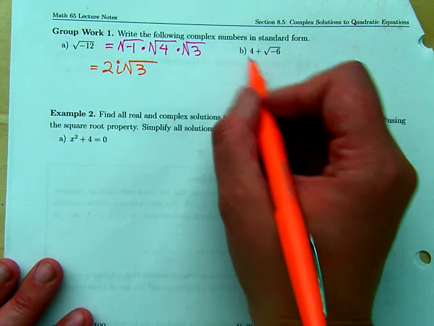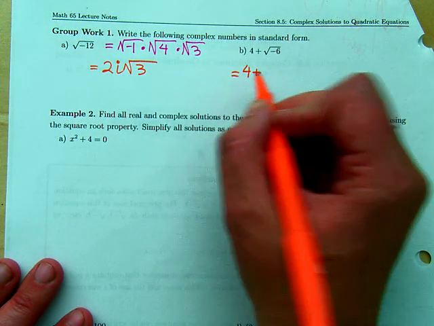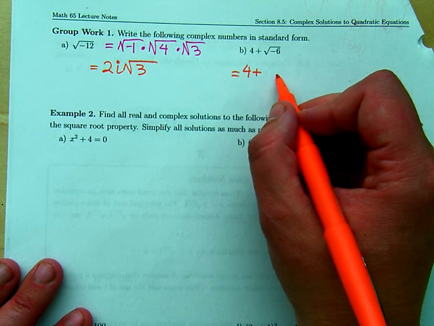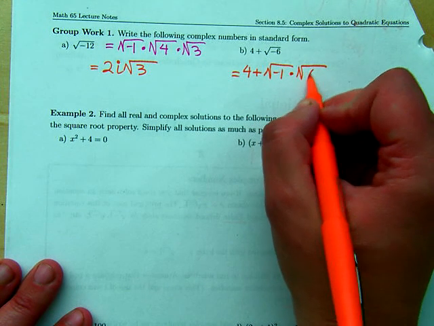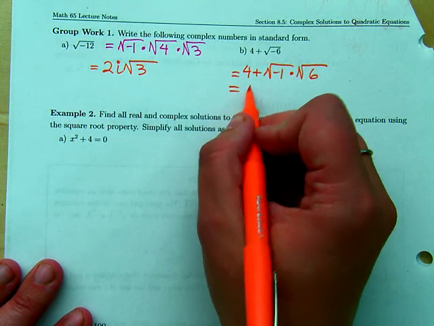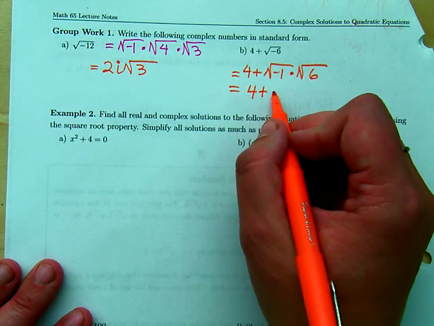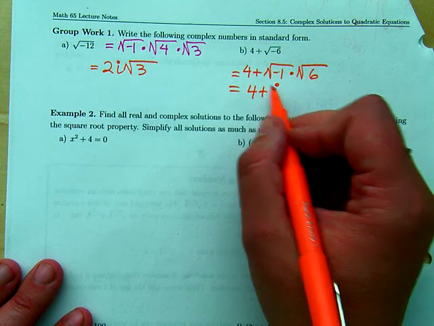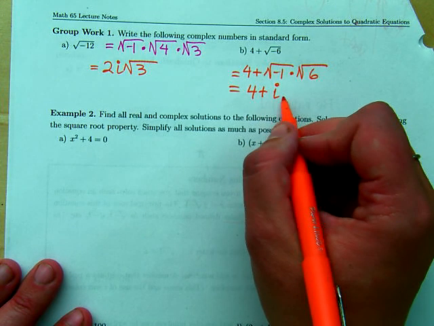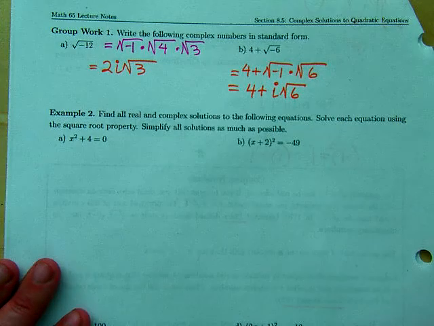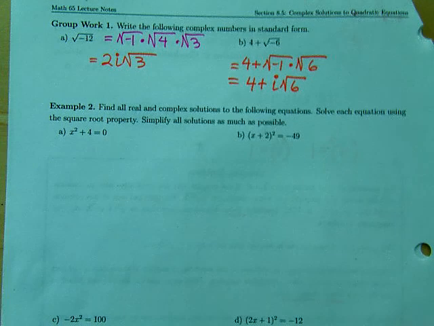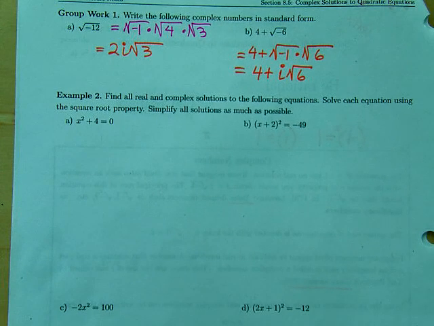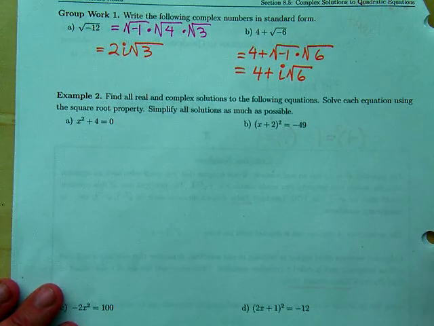Okay? How would you simplify this one? 4 plus, so we could split that up, right? 4 plus i, right? Because it's not times, yeah, times radical 6. Can radical 6 be simplified at all? No. So we're just getting used to taking that i out of there and getting used to working with i.